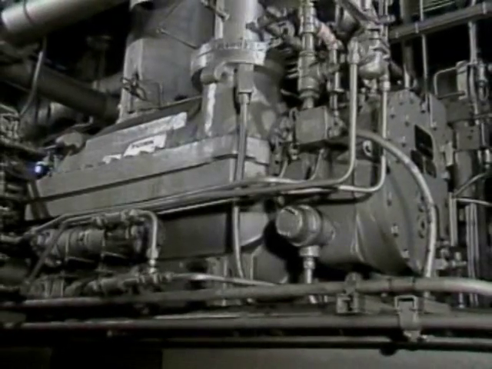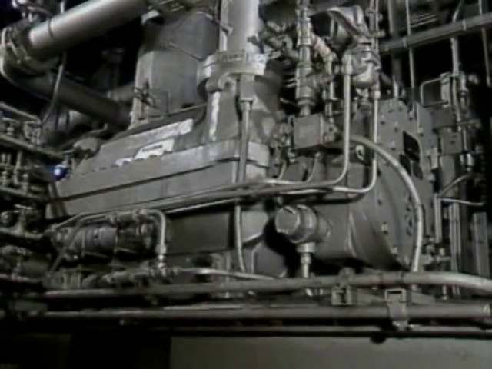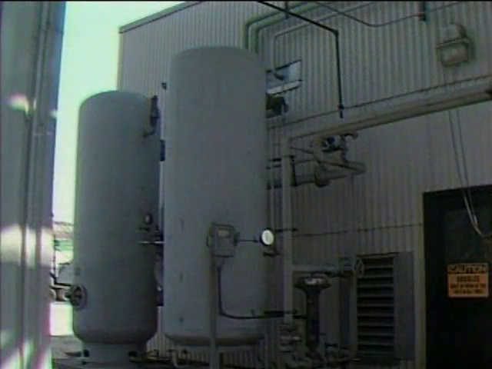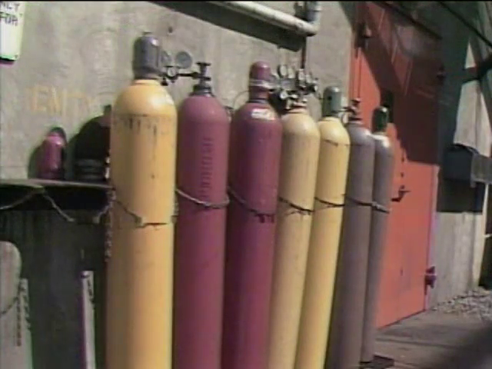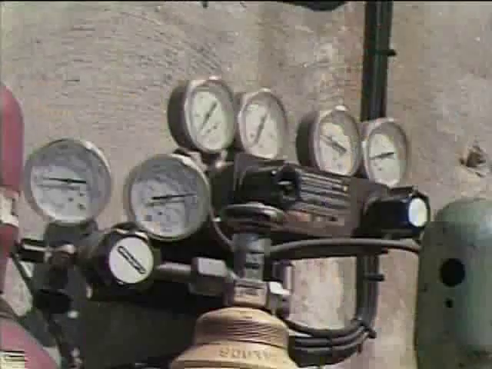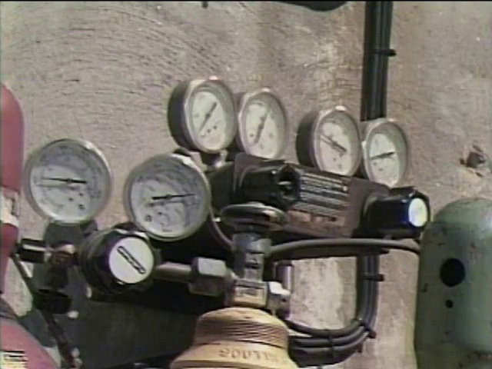Many of the gas and vapor systems in process plants have similar features. For example, many of them have pressurized storage tanks or pressurized cylinders to store the gas. Also, gas and vapor systems commonly use valves to control the flow of gases from the containers.